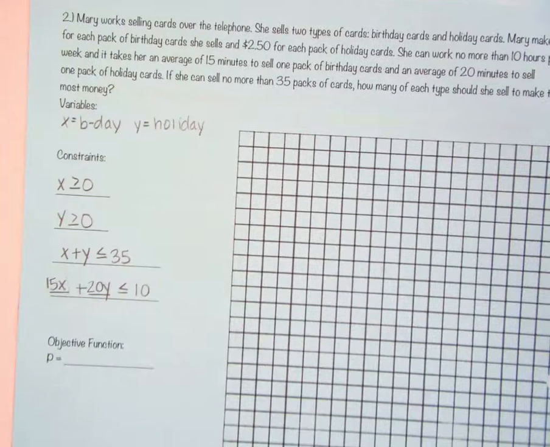Okay. So would this be my inequality? No. What's wrong with this? It's not going to be more because 10 is the maximum amount she has to work. So that total amount of time has to be less than 10 hours. So what do you have a problem with?